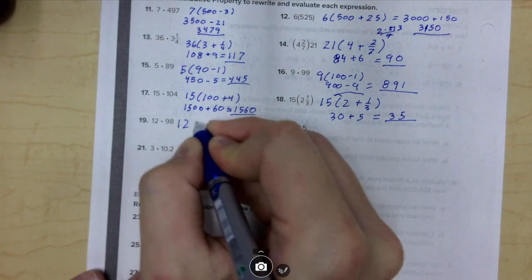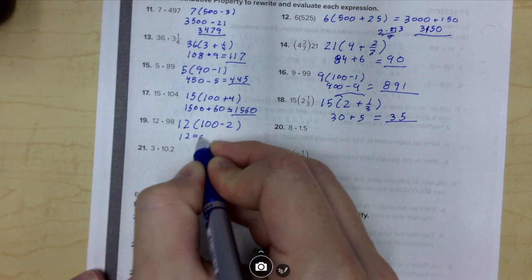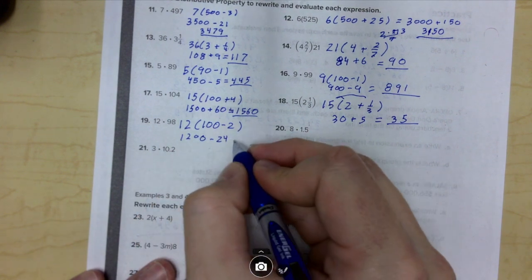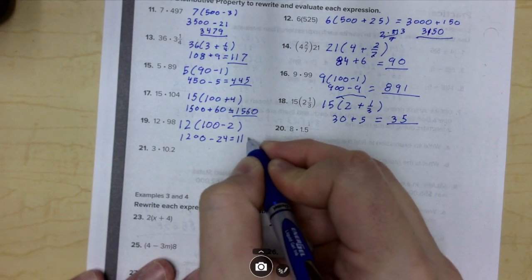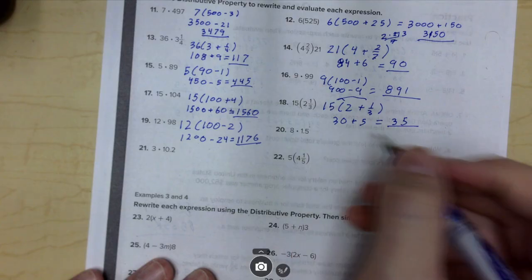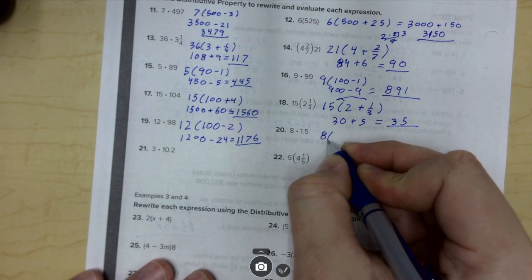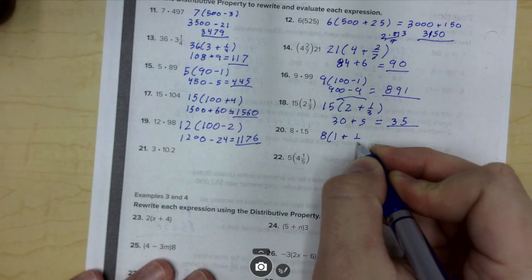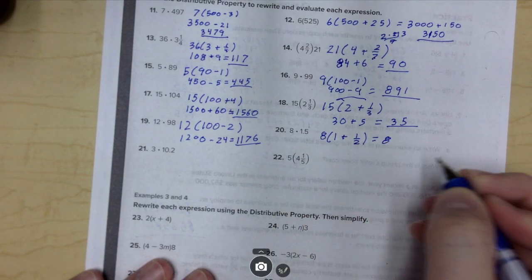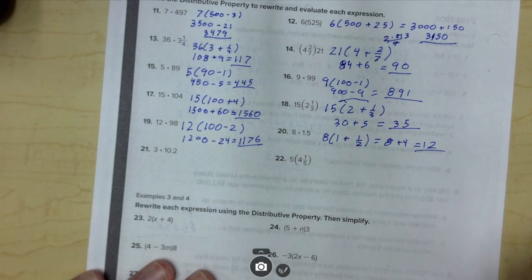Next up, we have 12 times 100 minus 2. 12 times 100 is 1200. 12 times 2 is 24. 1200 minus 24 is going to give us 1176. 8 times 1.5. 1.5 is just a half, so let's rewrite it as that. So we have 8 times 1 plus 1 half. 8 times 1 is 8. 8 times a half is 4. 8 and 4 make 12 when we add them together.